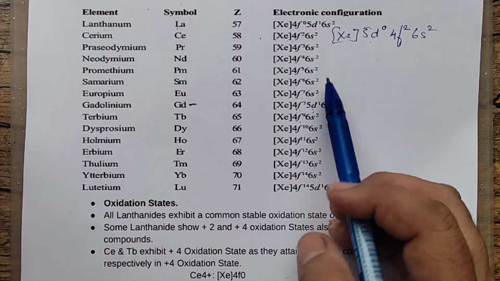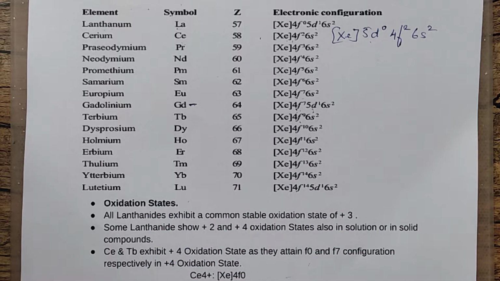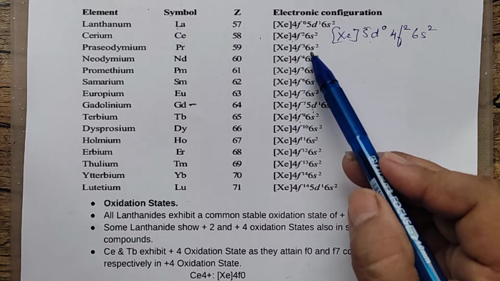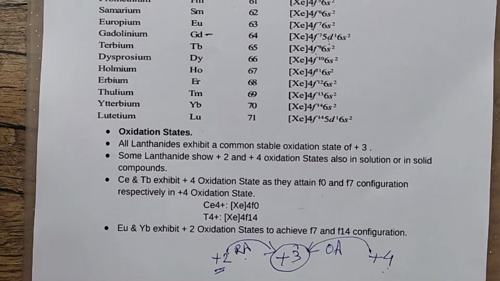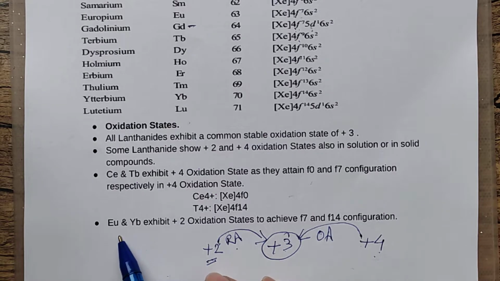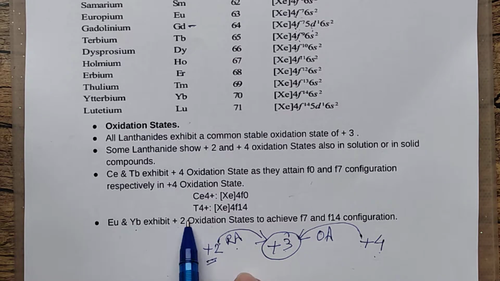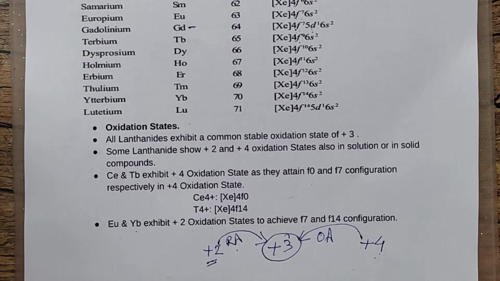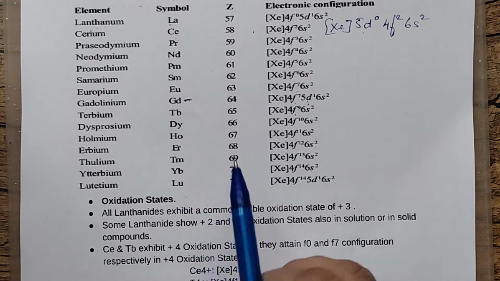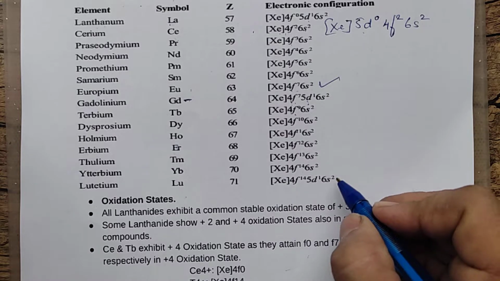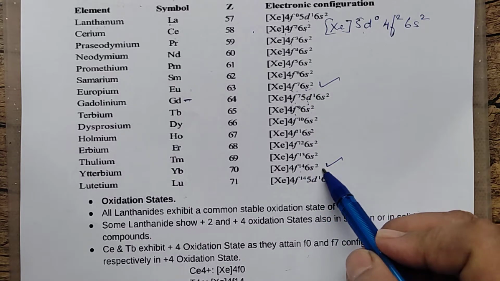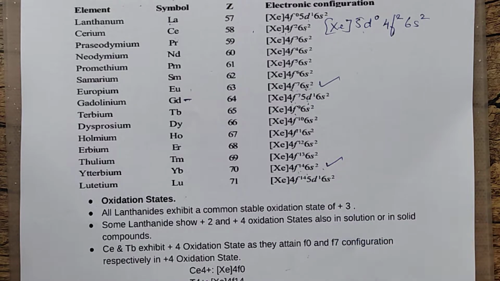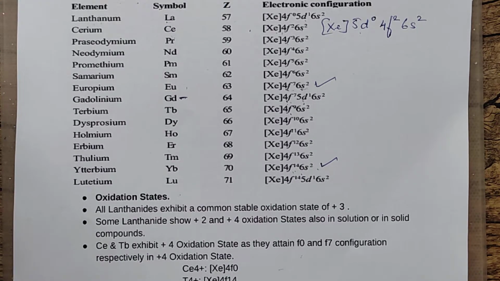Otherwise, all elements will have a tendency to exhibit the 3 oxidation state. How 3? From here, 2 electrons will be lost and 1 electron from here. Got it? Now, check europium and ytterbium. They will have a tendency to show the +2 oxidation state to achieve F7 and F14 configuration. Let us check their configuration now. Europium and ytterbium. If they lose 2 electrons, it will become half filled. This also, if it is losing 2, it is becoming full filled. So they will have a tendency to show the 2 oxidation state.